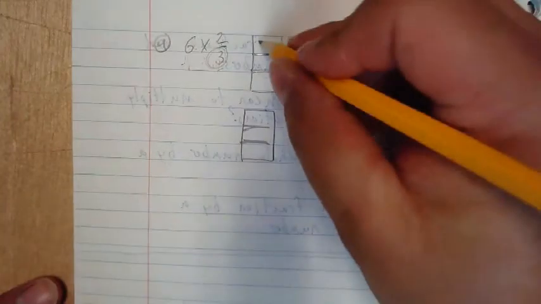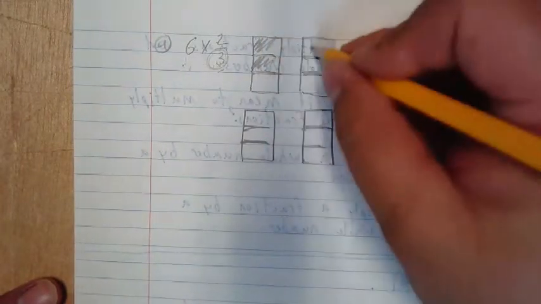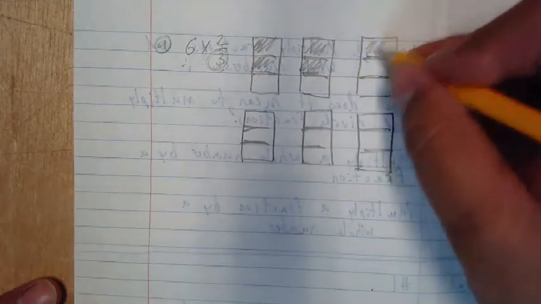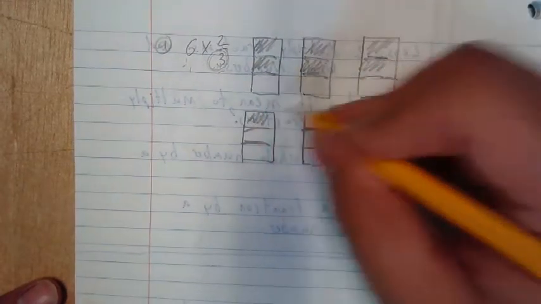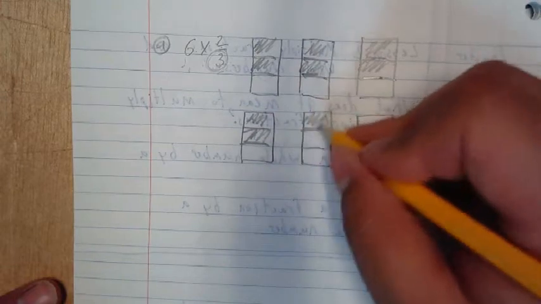All right, look at the denominator. The denominator tells me I'm cutting up all the wholes into thirds. Okay, now I have it into thirds. Great. Now for every 3, according to this, I want 2. Okay, 2 out of 3. So 1, 2, 1, 2, 1, 2, 1, 2, 1, 2.